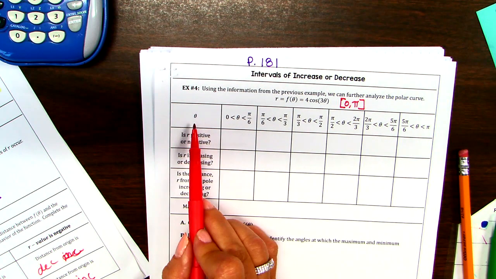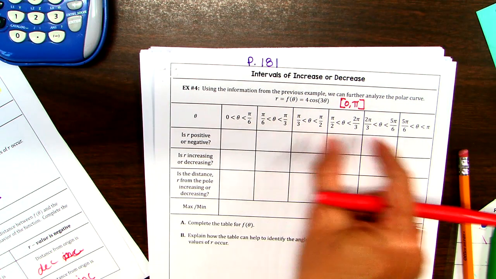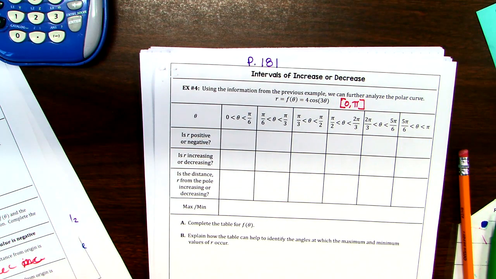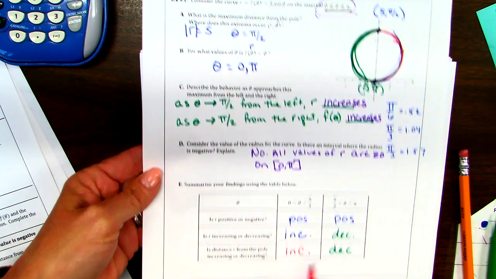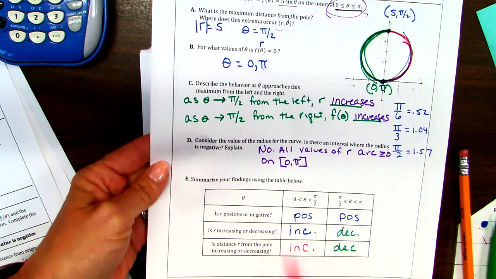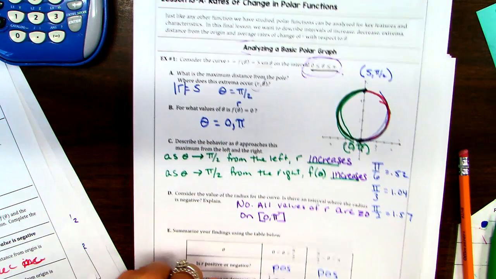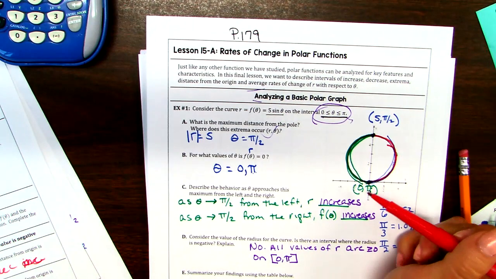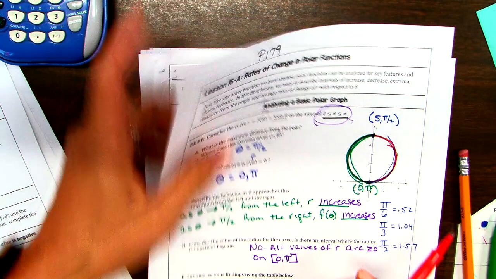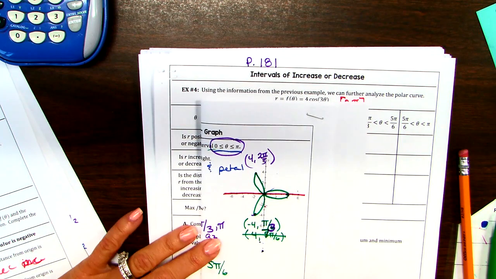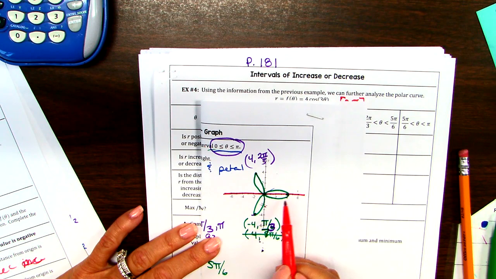So if you look, this row is all of the intervals of theta from 0 to pi, just broken up into pieces. And we're going to be answering the same questions that were in our circle chart here. These are the same questions that we're going to answer here, but on a much more difficult graph. So if you remember, when we answered these questions yesterday about this graph, it was pretty simple to say what was positive, negative, increasing, or distance from the pole. When you look at a graph like this, though, what's positive, what's negative, is it increasing or decreasing? It's really hard to tell when we're doing petals.